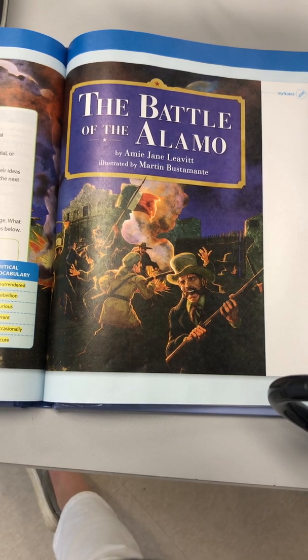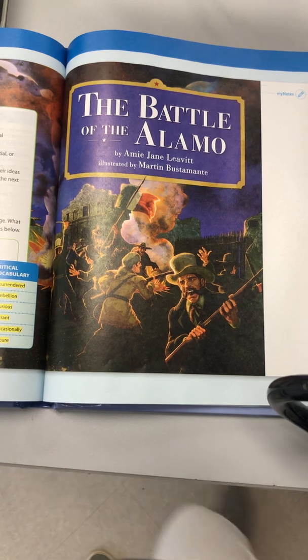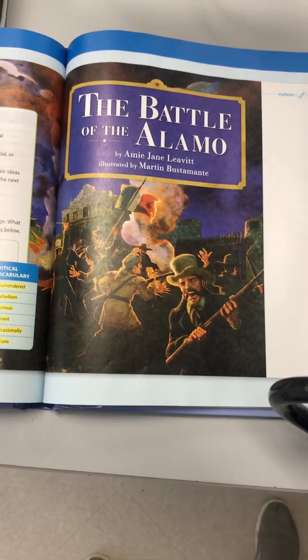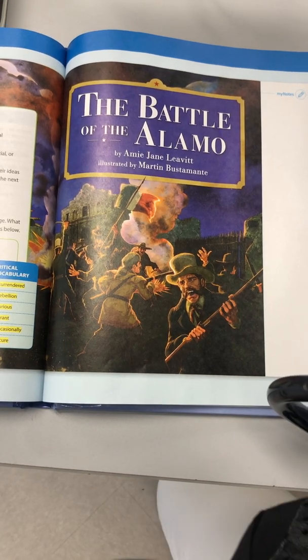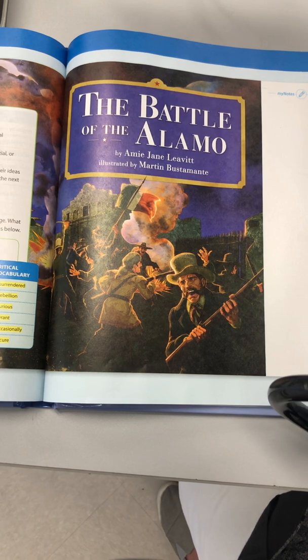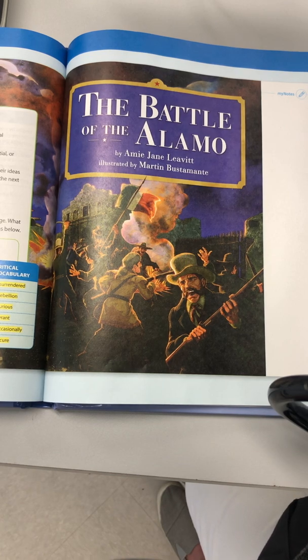All right, what is it, Christopher? A building. Okay, it's a building. Okay, what do you think happened there? They had a war. Okay, there was a war of some type. Charles? Maybe the people who are holding up the Italian flag, maybe they were trying to take over Texas. Okay, maybe.